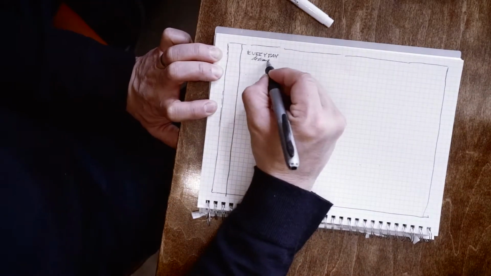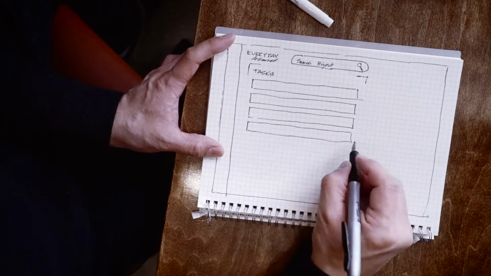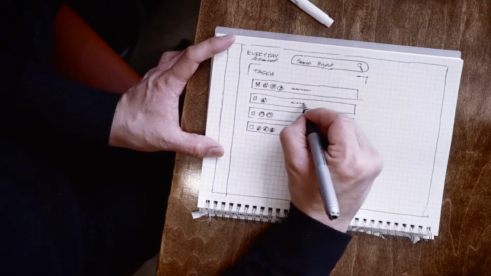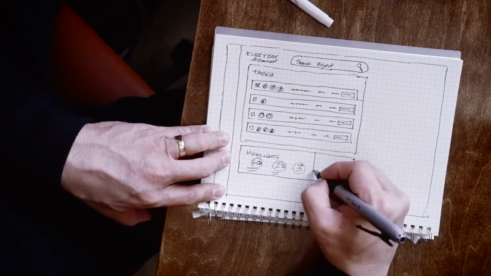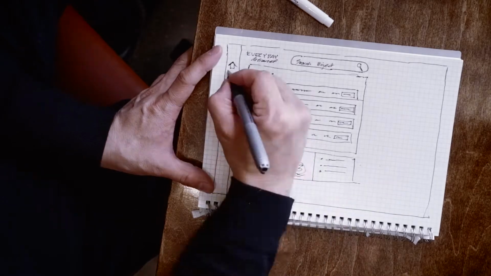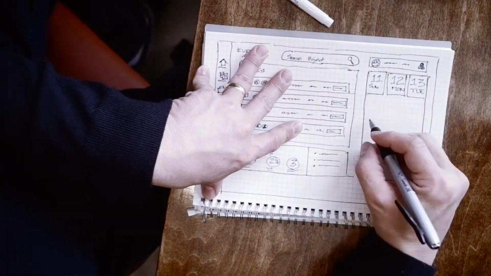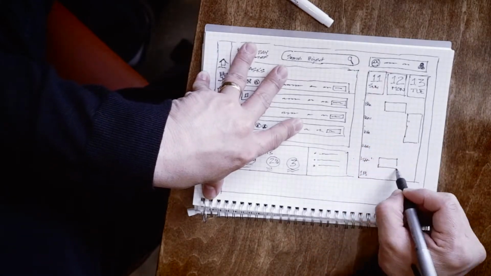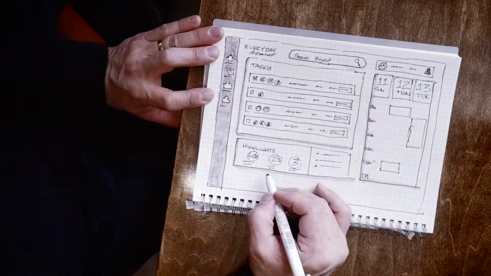But by being limited to, say, pen and paper, sketching on a grid in black and white, and you're probably not going to want to write out all the copy, this allows you to just stay focused on the structure in terms of form, and also the structure in terms of hierarchy, the information architecture. You're able to go ahead and just get started on these core elements.